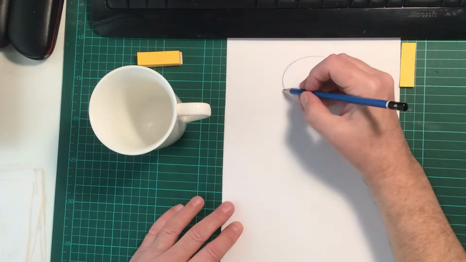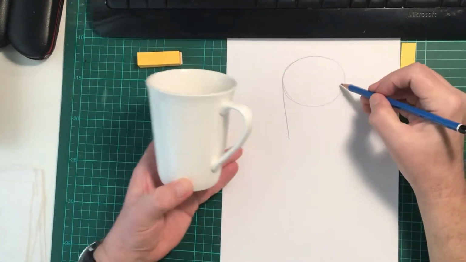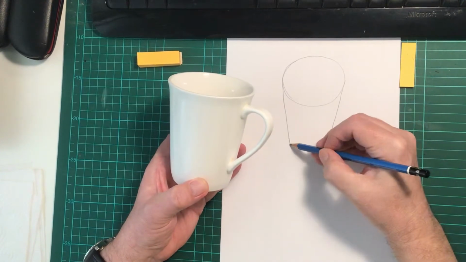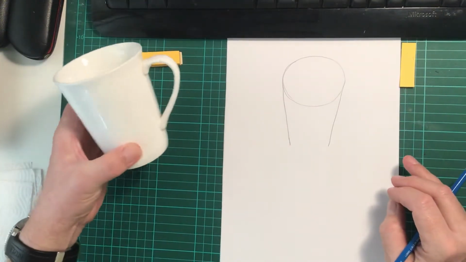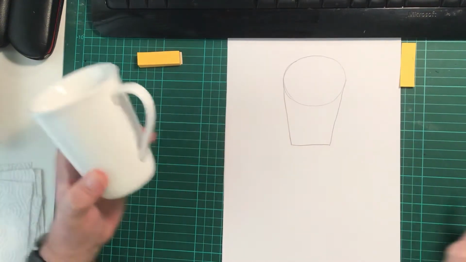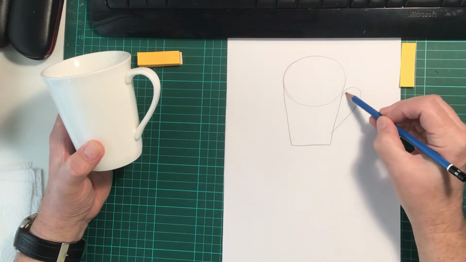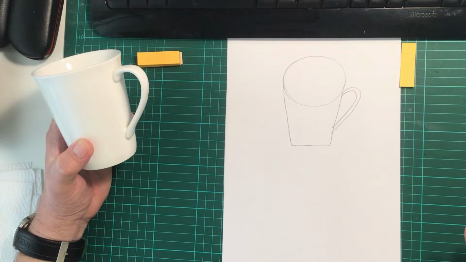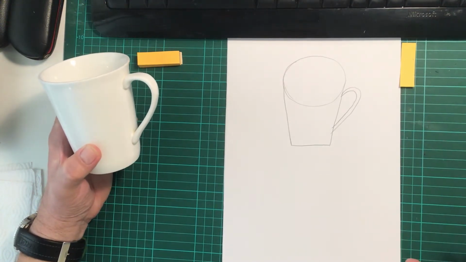Okay, now they might think about doing the sides. This mug gets thinner as it goes down. But what you also know is that this mug is on a table. A table is flat, so the bottom has to be flat. And then they might try, okay? So that would be an example of somebody drawing a mug from what they know rather than what they can see.